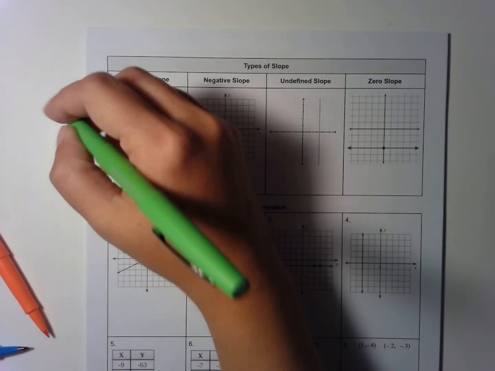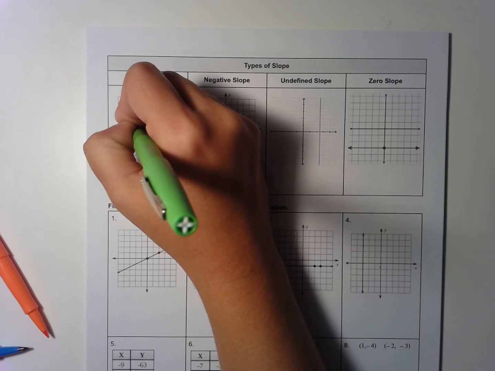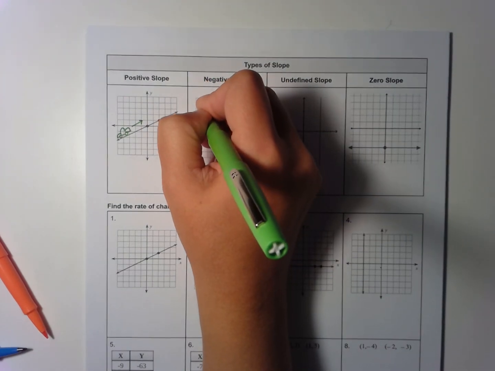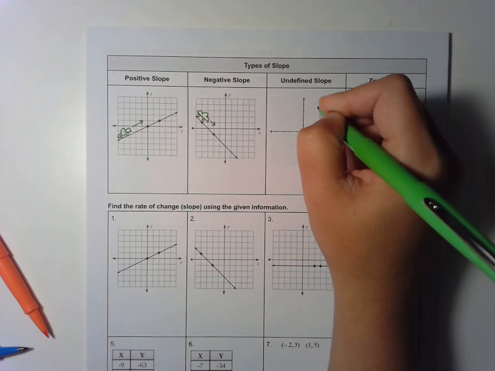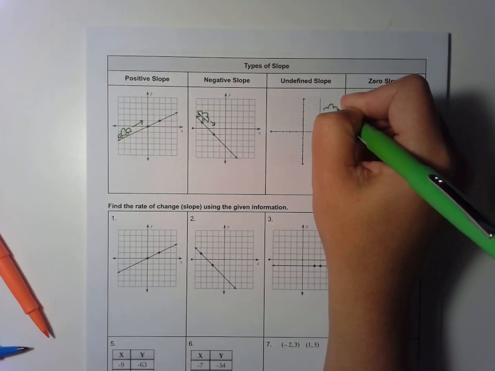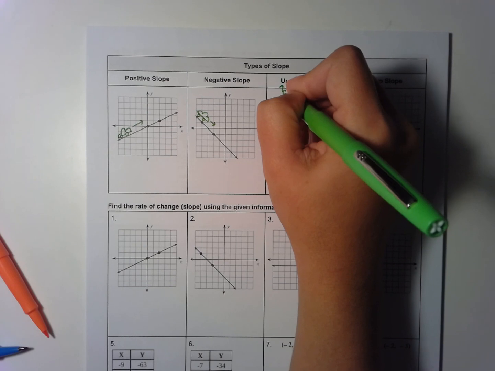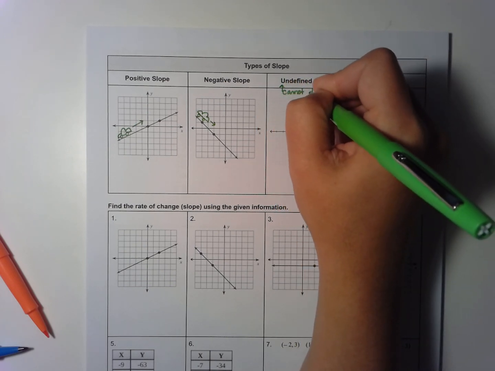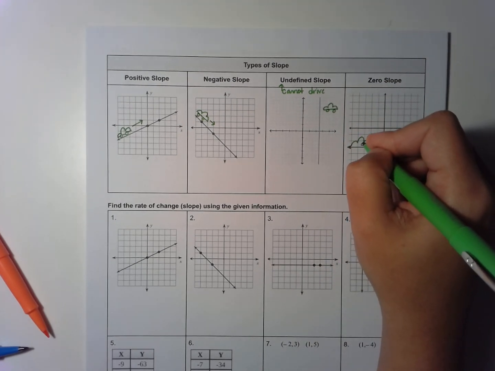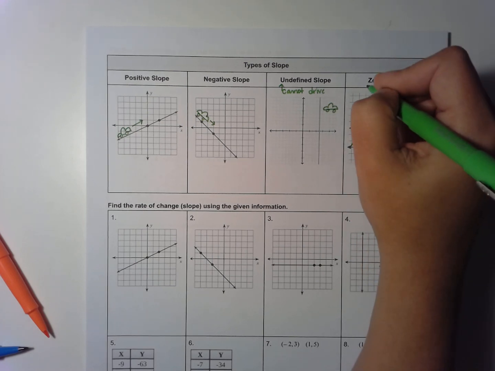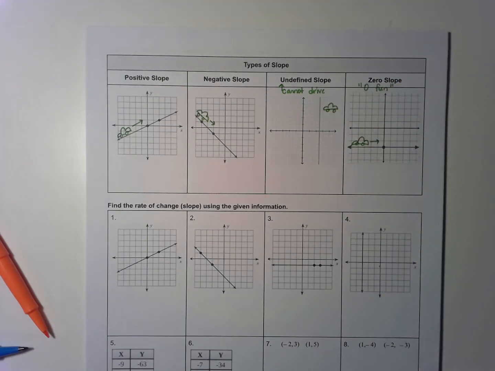The way that I remember this is I imagine a little car driving on the line. So if I put a little car over here, he would be going uphill. If I put a little car over here, he would be going downhill. This car would not be able to drive on this line. So the reason it's called undefined is because you cannot drive on it. And this car would be driving on a line that is 0 fun because it's no fun just to go on a flat line. So I think about this as 0 fun. And that's how I kind of remember the different kinds of slope.